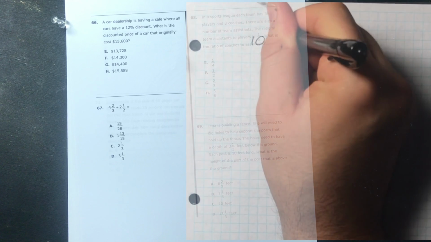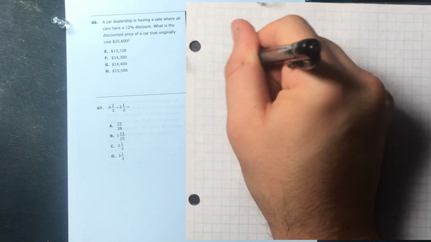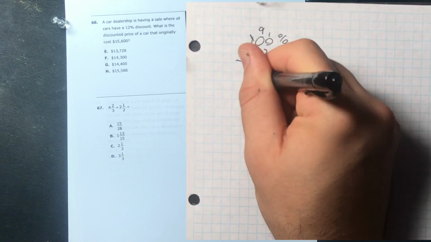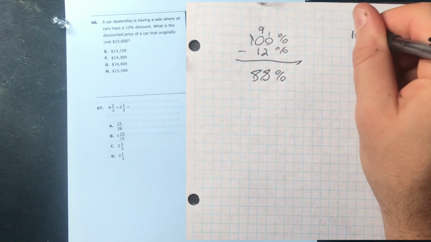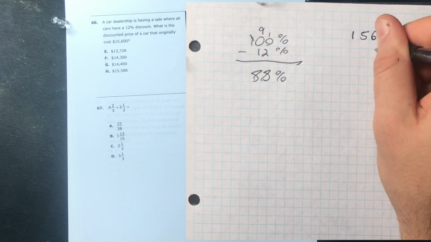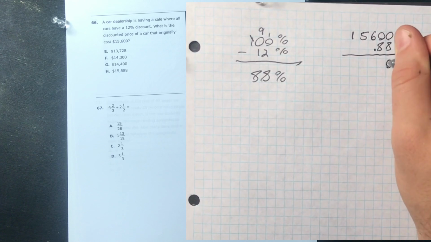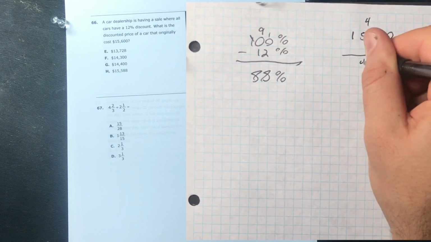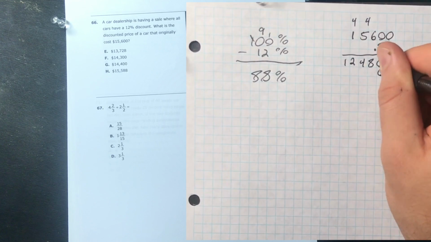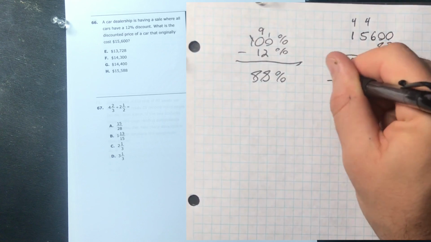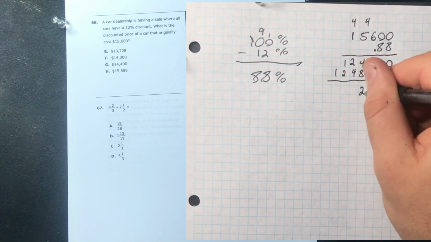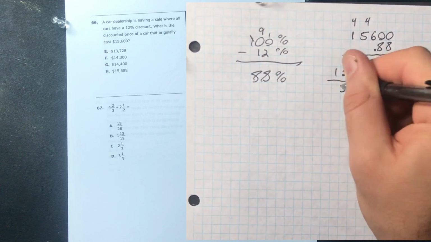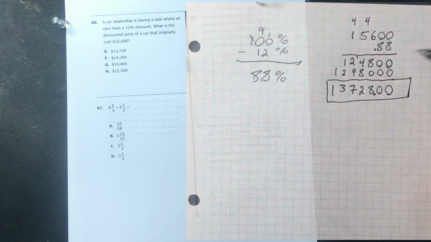A car dealership is having a sale where all cars have a 12% discount. What is the discounted price of a car that originally cost $15,600? If it's 12% off, that's a 12% discount off 100%. So that means that we're paying for 88% of the car. So the original price of the car times what we're paying, 88%, 0.88, so multiplication. And that's our answer. Boom, 13728.